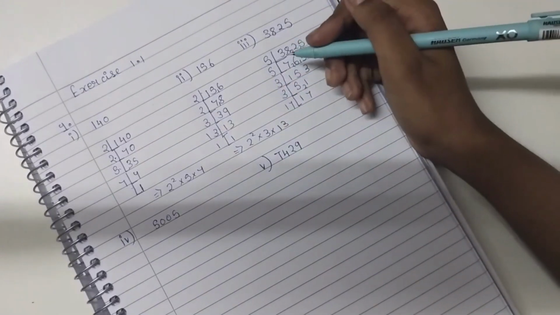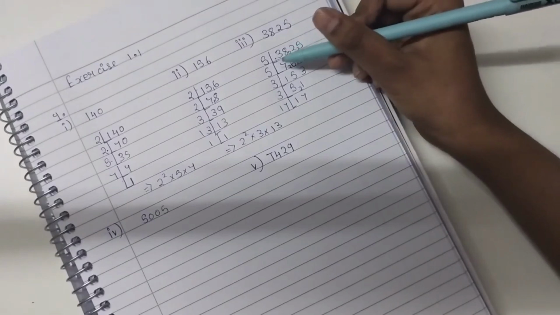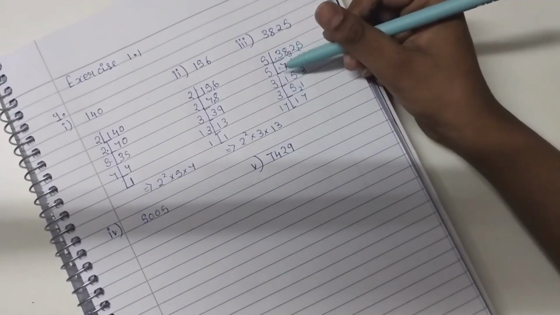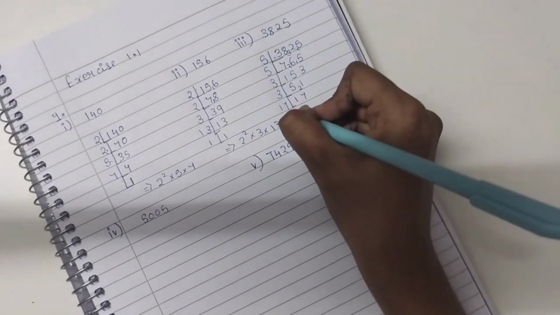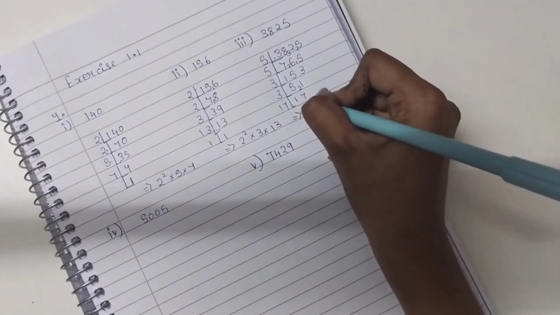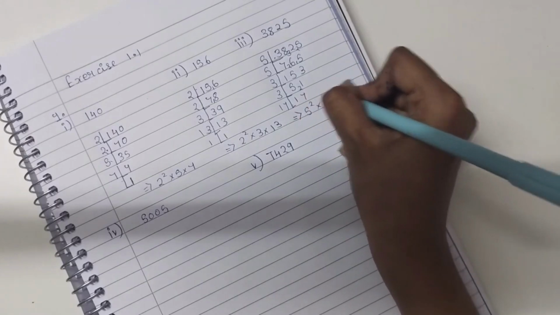The prime factors of 3,825 is 5 times 5 times 3 times 3 times 17, and 5 and 3 are repeated 2 times, so the simplified prime factors of 3,825 can be written as 5 squared times 3 squared times 17.